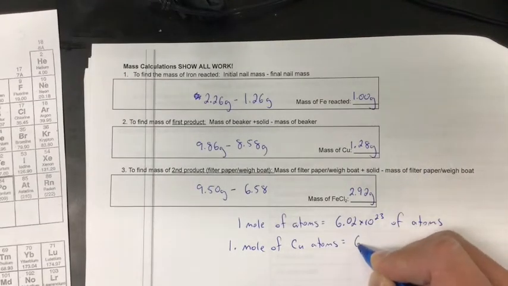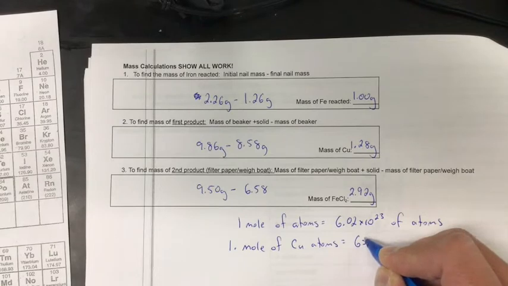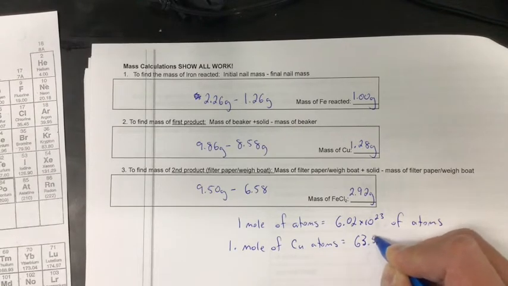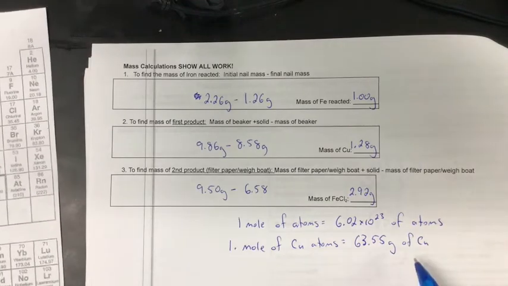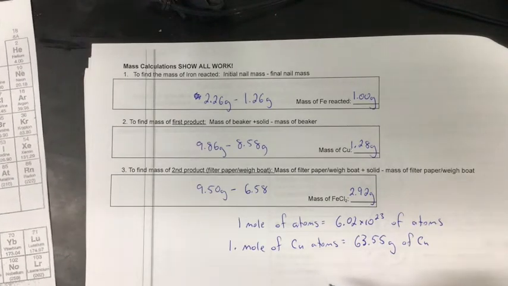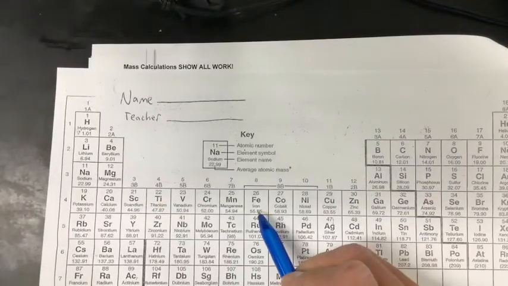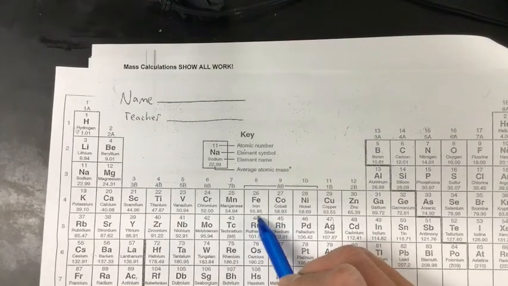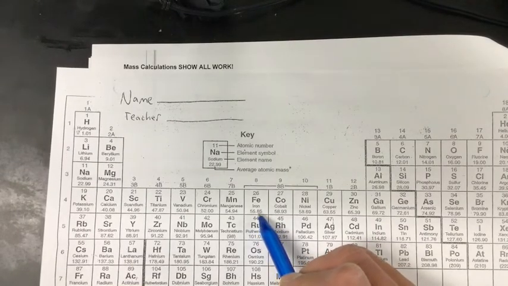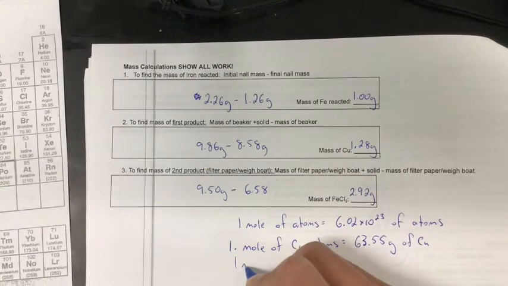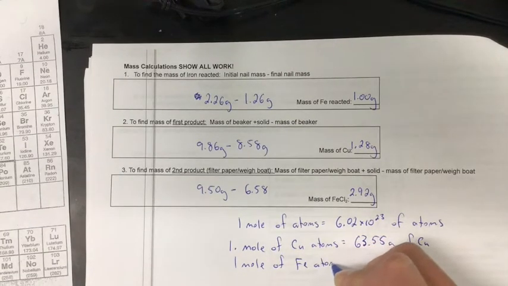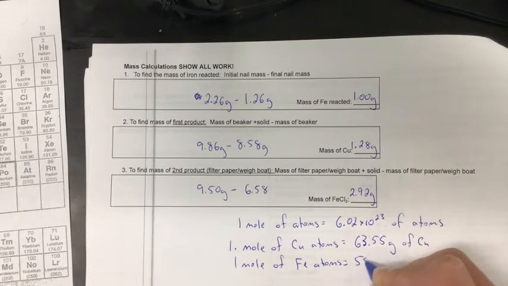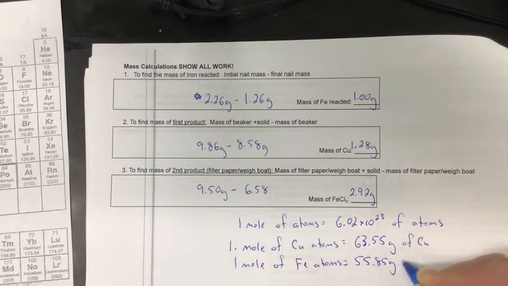So this actually tells me 63.55 grams of copper is 1 mole of copper. Similarly, if I look at the periodic table, iron, it tells me that iron is 55.85 grams. So 1 mole of iron, Fe, atoms is 55.85 grams of iron.